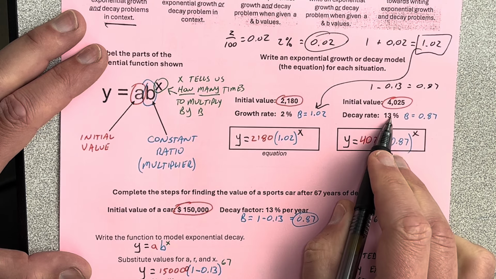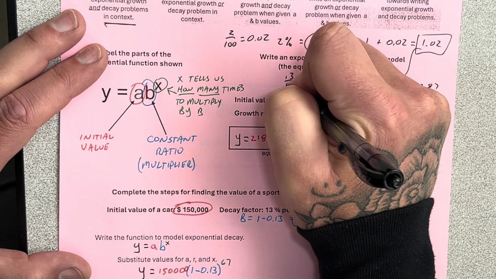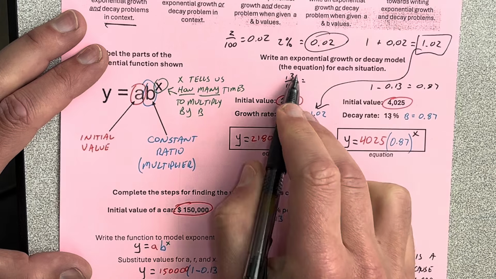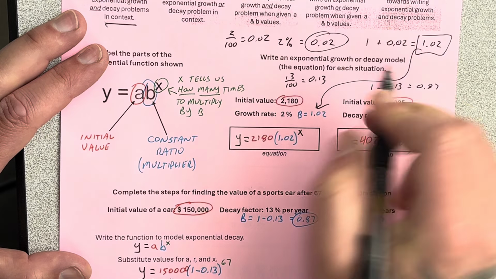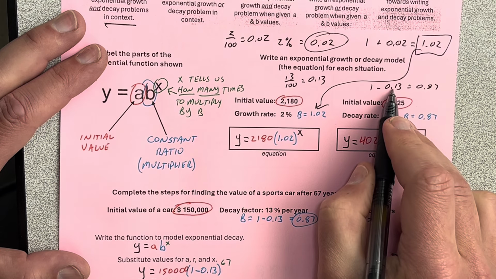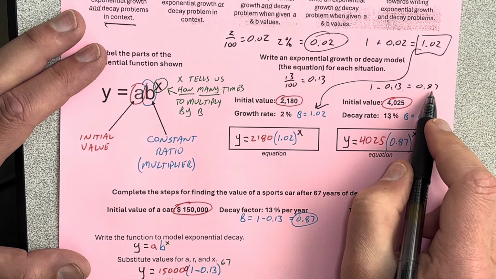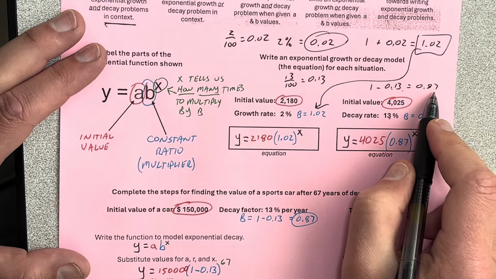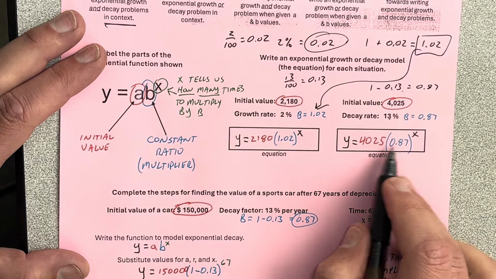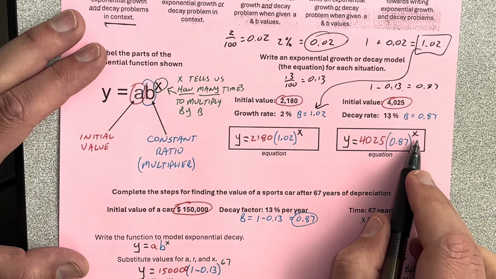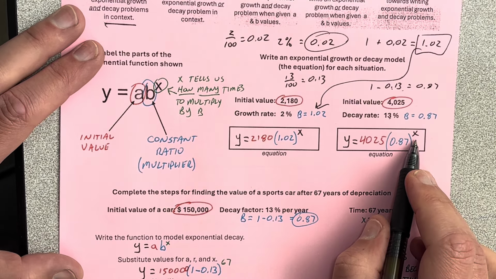As a reminder, with percentages and decimals, 13% simply means 13 parts out of 100. If you throw that in your calculator or just move the decimal point over, you'll see that 0.13. This 0.13 is where I got this. I subtracted it from 1 to give us 0.87, which is our constant ratio or our multiplier. So we start with 4,025, multiply it by 0.87. How many times? I don't know, x number of times for this particular example.